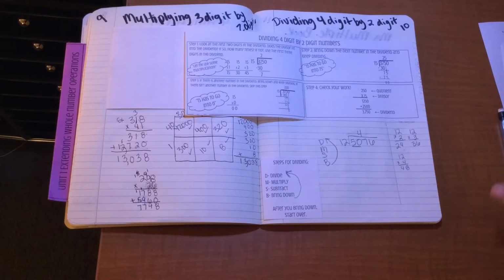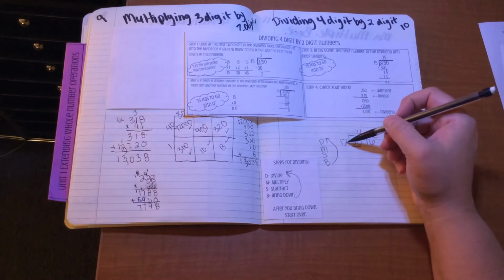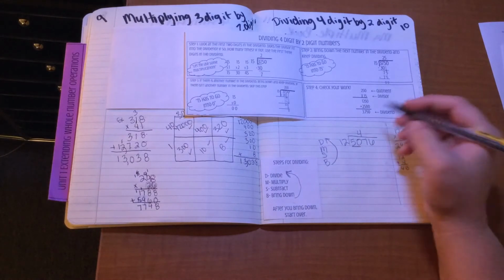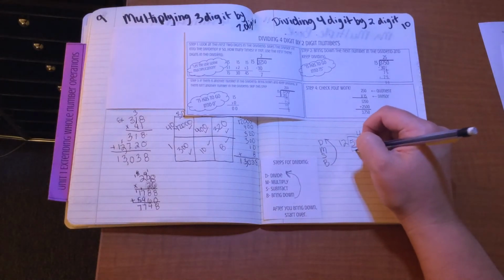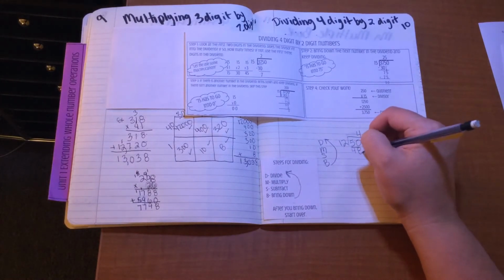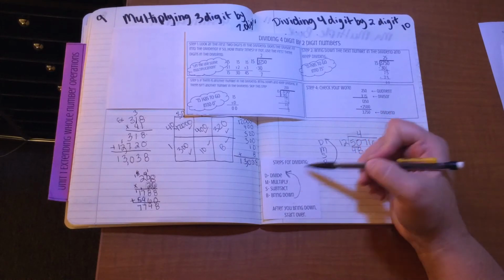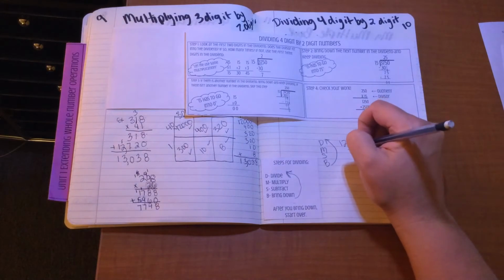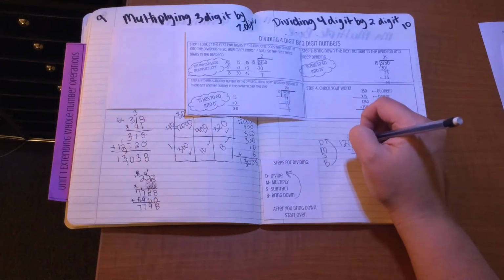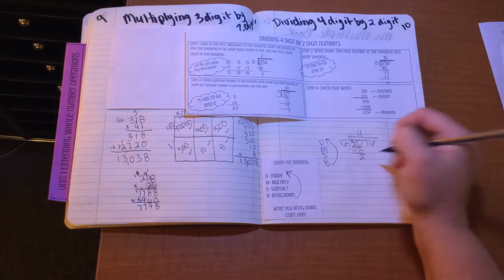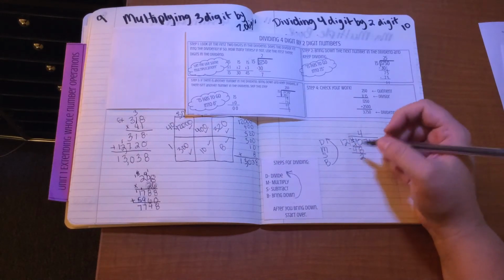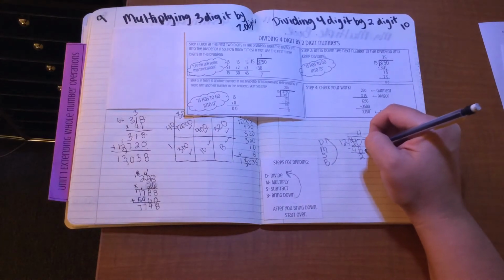After I divide, I'm multiplying the number I put up top by my divisor. So 4 times 12 is 48. Already have that done. Now 50, I'm going to subtract. Two. After I subtract, I bring down the 7. Bring down the 7, and start over.